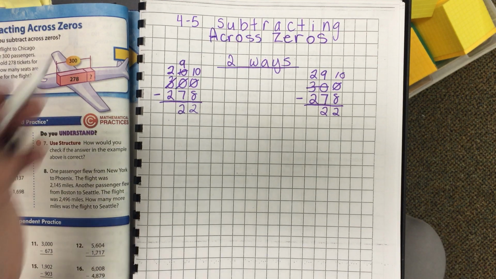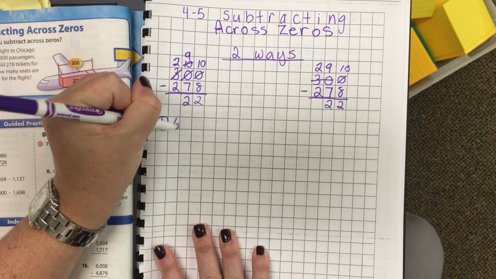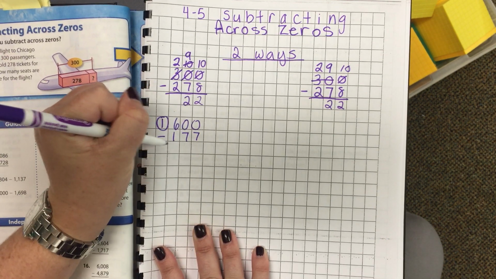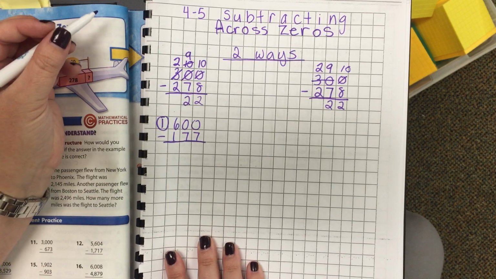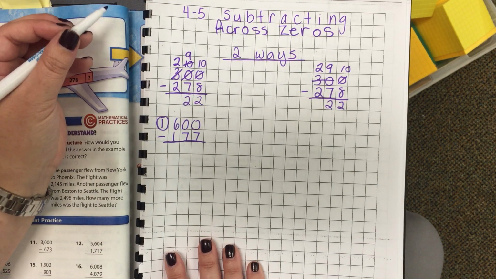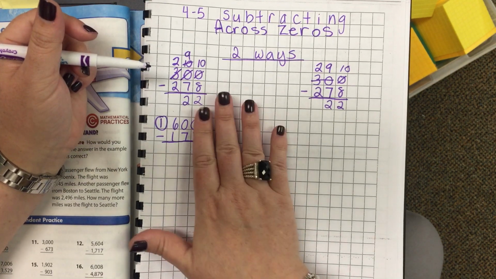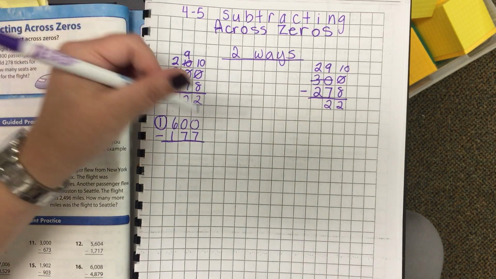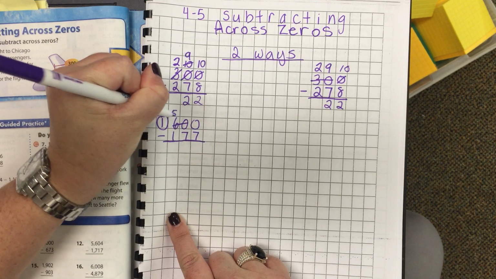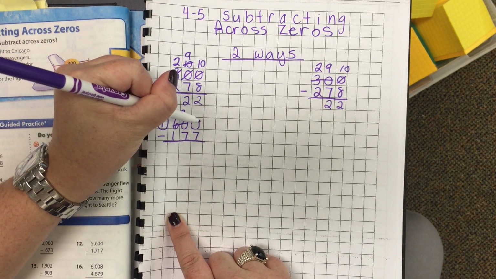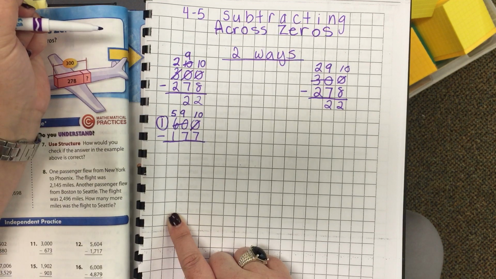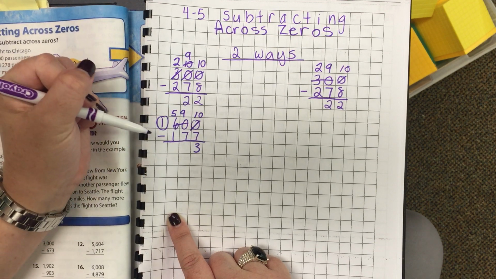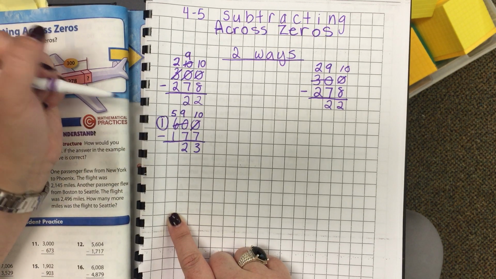So let's practice. Here we go. Number 1. 600 minus 177. So let's try boxing it out. What if I just looked at it as a 60? If I take 1 away from 60, what do I have? 59. So I'm going to cross off that 60 and I'm going to make it 59. Now this 0 here becomes 10. 10 minus 7? 3. 9 minus 7? 2. 5 minus 1? 4.